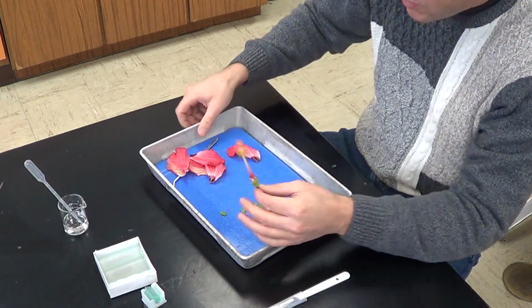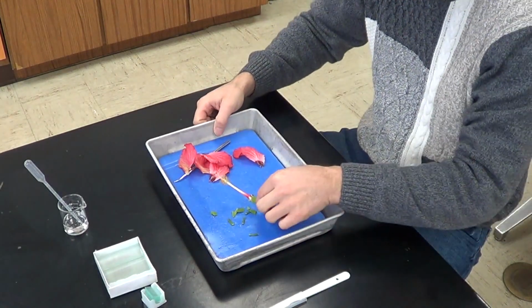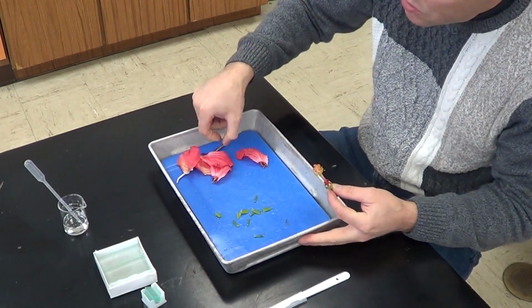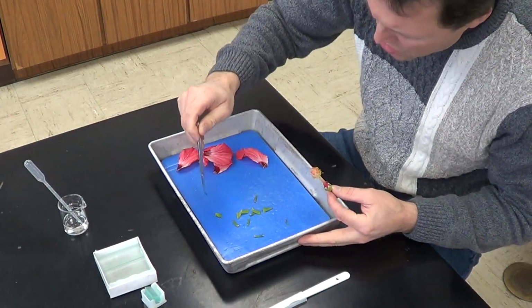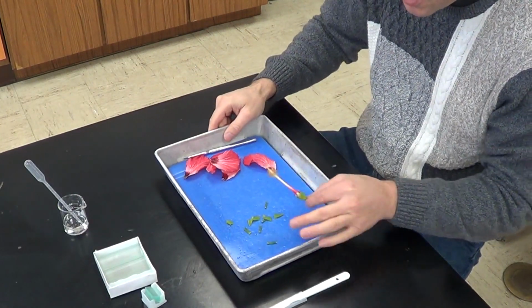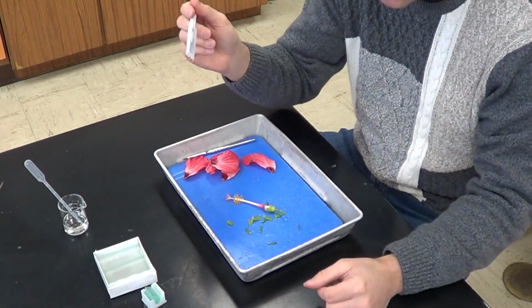So I'm going to move this out of the way. I've got my dissecting tray right here, or dissecting pan, and I'm going to put this in here. And I've got this rubber mat, and the rubber mat is not used to hold instruments. You don't stick instruments in the rubber mat, it just destroys the rubber mat. So we don't want to do that. It's only used for cutting, so we don't dull the blade of our scalpel.